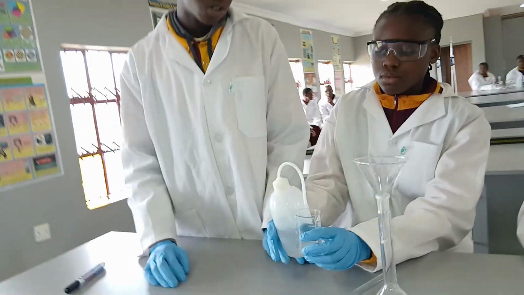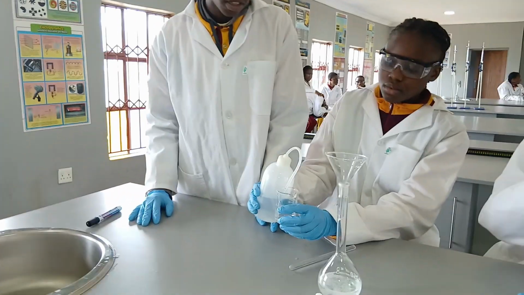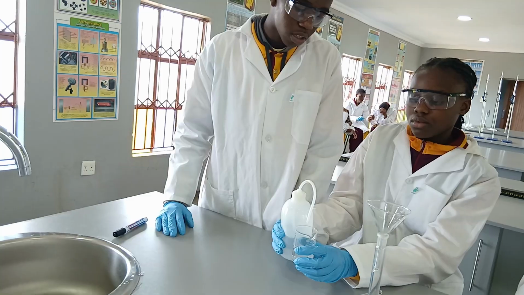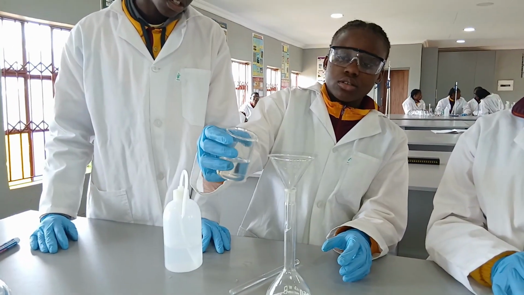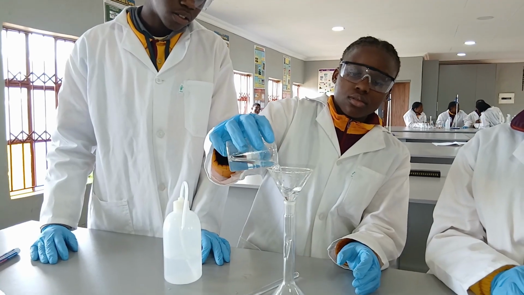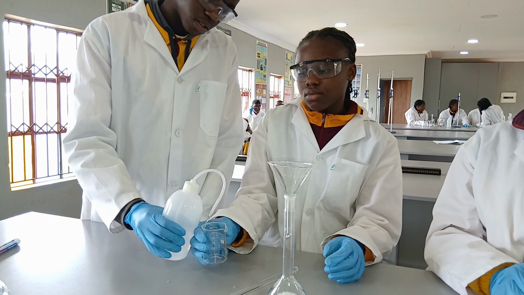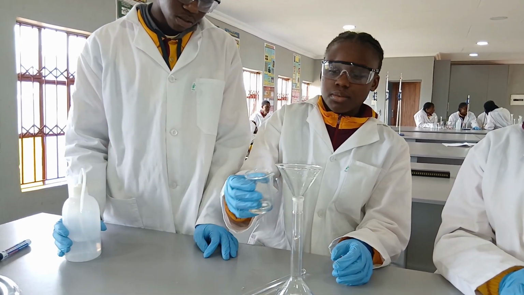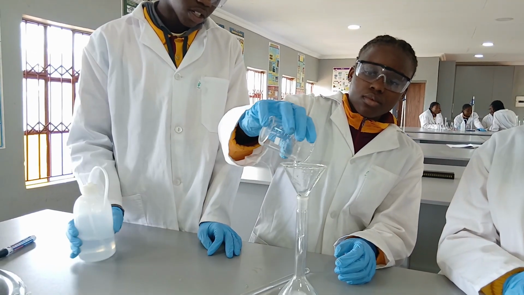So we quantitatively add to our volumetric flask as we wash it. Rinse again.